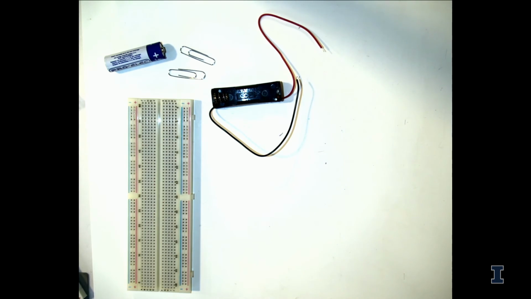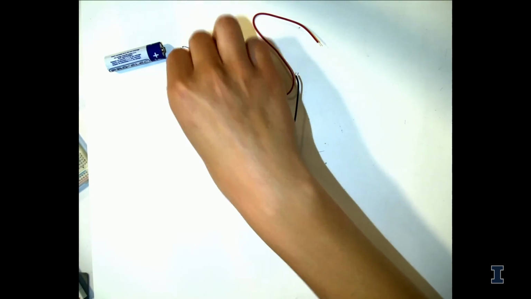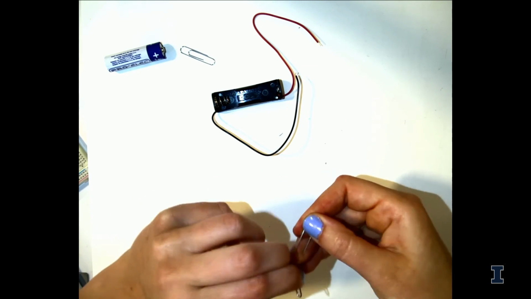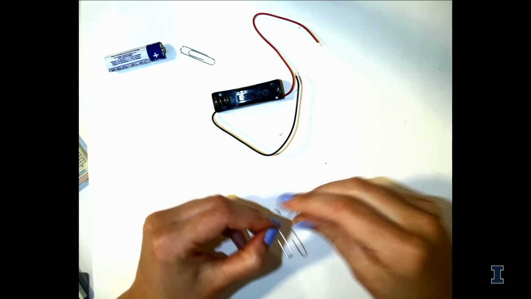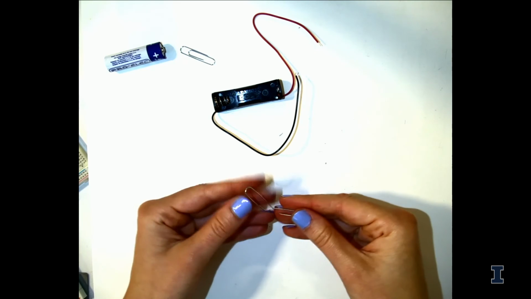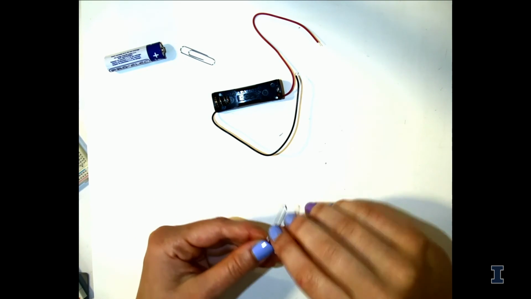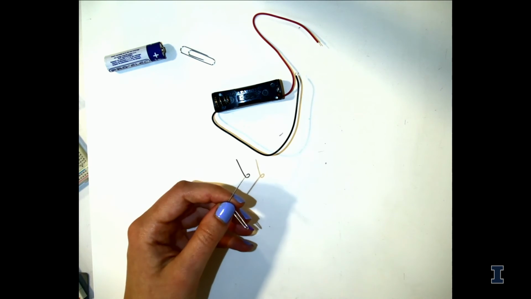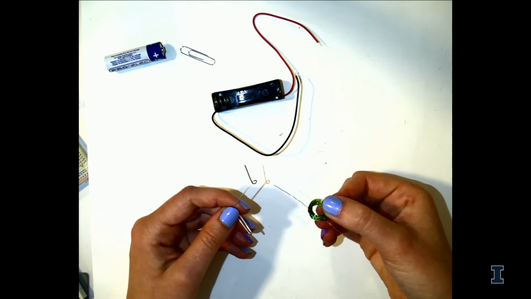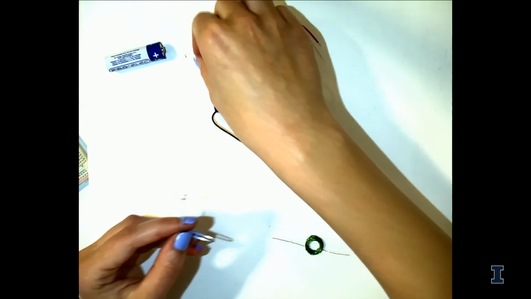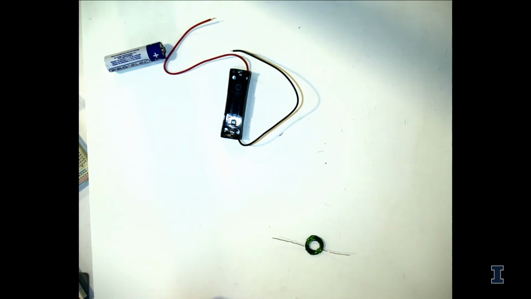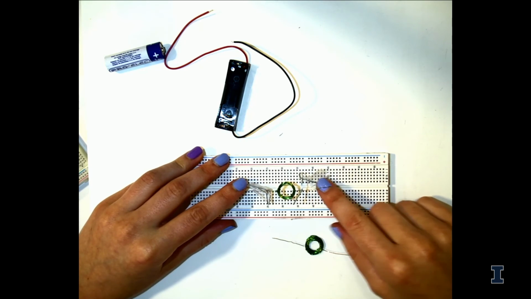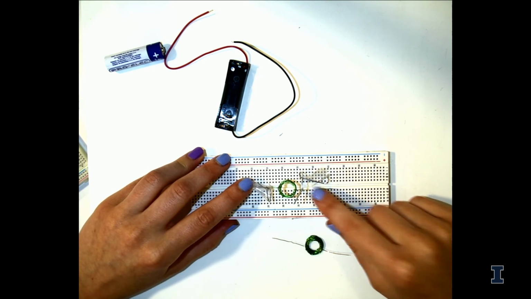So next up, we're going to take our two paper clips and you're going to bend them into little stands for your motor. So you turn the paper clip like this, and then turn the long end and make a loop. Eventually you're going to fold them up, put them into your breadboard, and tape them down to keep the paper clips in place.